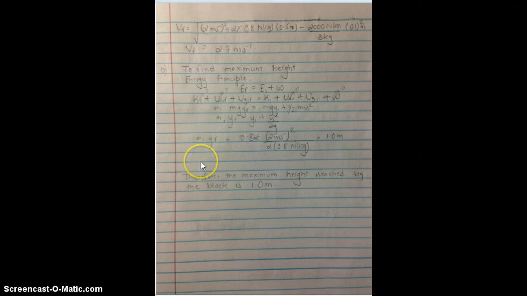And since we are asked to find maximum height, at maximum height velocity would be 0, so final kinetic energy would be 0. So what we are left with is the final potential energy equal to initial potential energy plus initial kinetic energy. So m g y_f is equal to m g y_i, the initial potential energy, plus half m v_i squared, which is the initial kinetic energy.